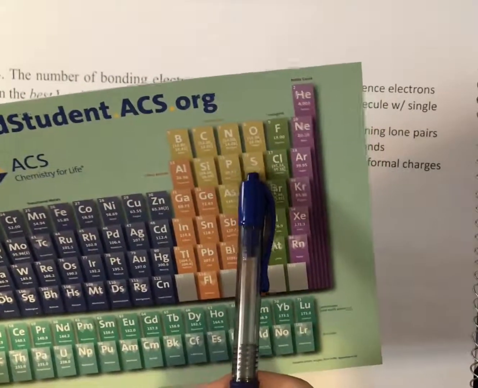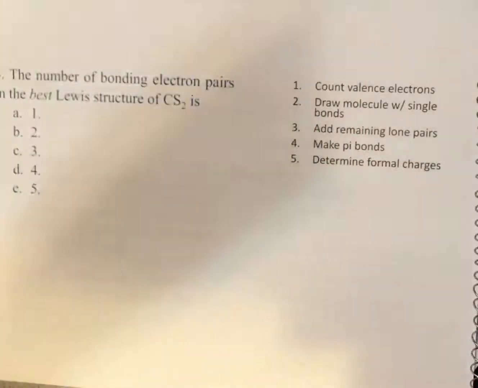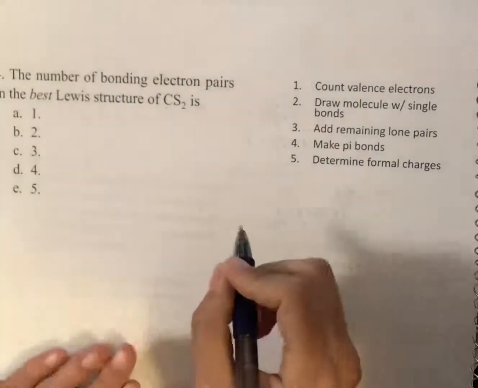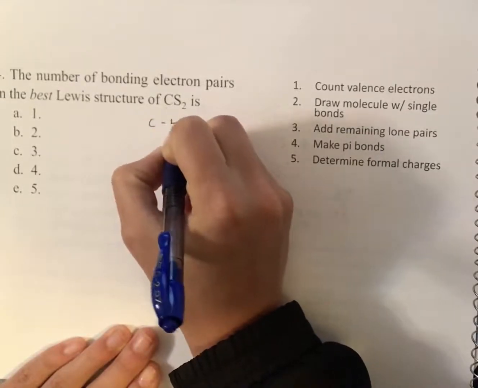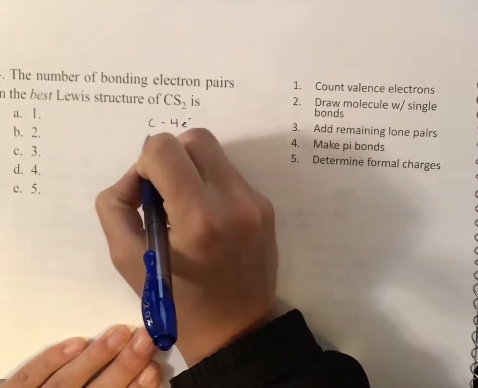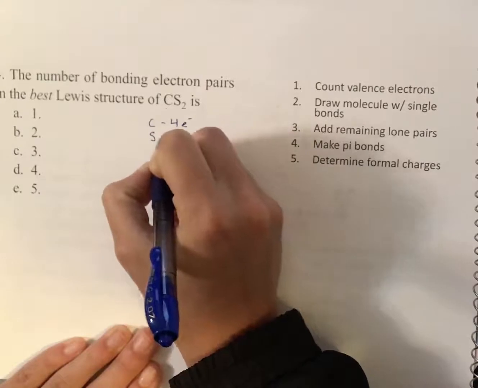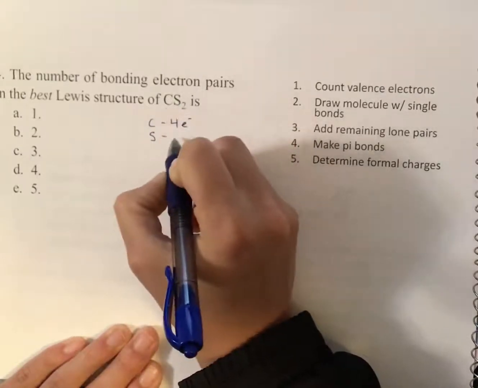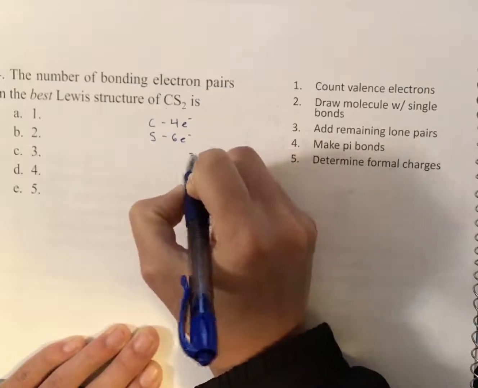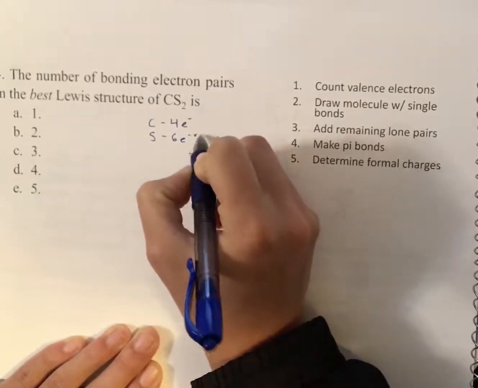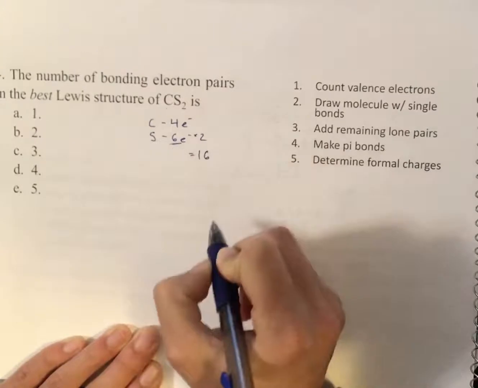So it's similar to oxygen where we have 6 valence electrons. So carbon is going to have 4 valence electrons. And then S is going to be 6 valence electrons. So that means that we have a total of 16 because we have 2 sulfurs.